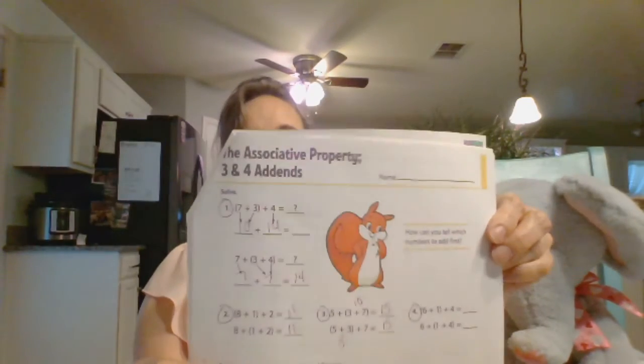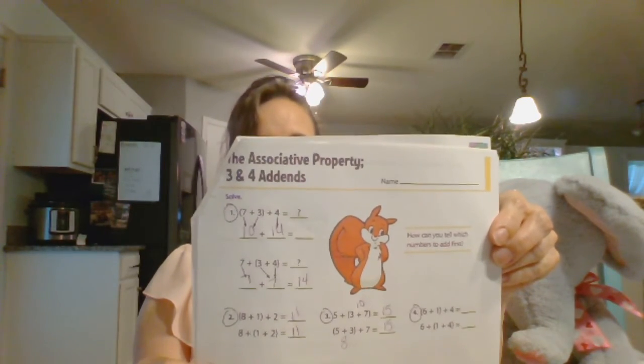You got it. What's 5 plus 3? 8. What's 8 plus 7? 15. So you can change the order of the add-ins without changing the sum. All right, 6 plus 1 is 7. 7 plus 4 is 11. So now try it the other way. 1 plus 4 is 5. 5 plus 6 is 11.